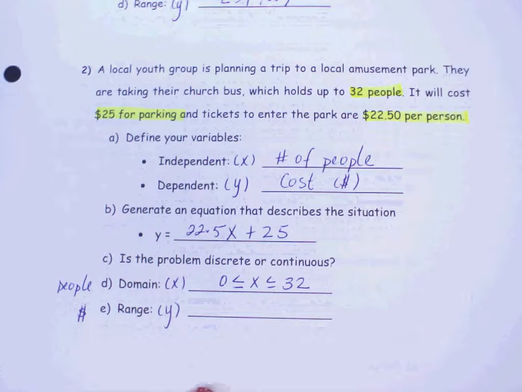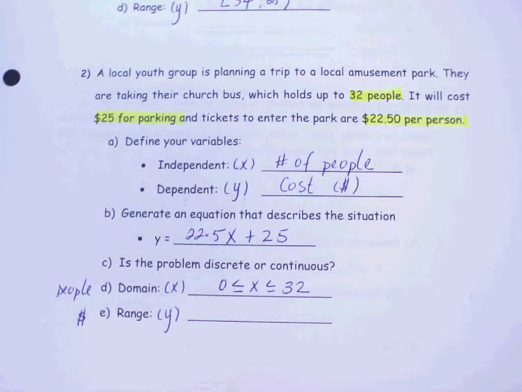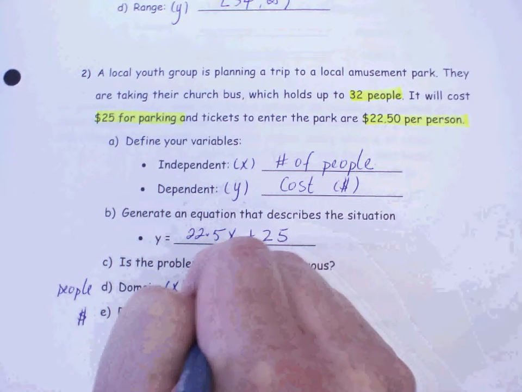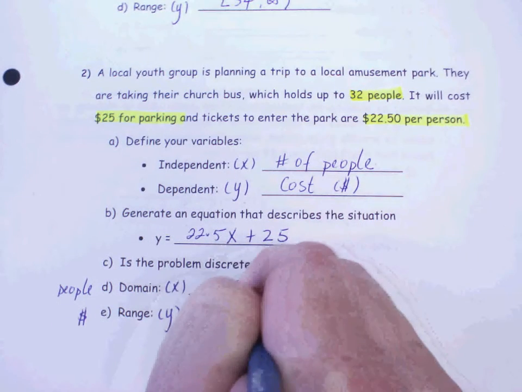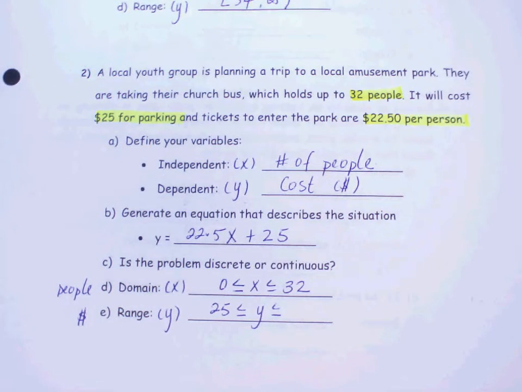All right. What about my range? It starts at 25. Very good, Evelyn, because even if people do not go, you still have to pay $25 to park the bus. Very good. So it starts at 25. And what's the maximum amount of money that I need?